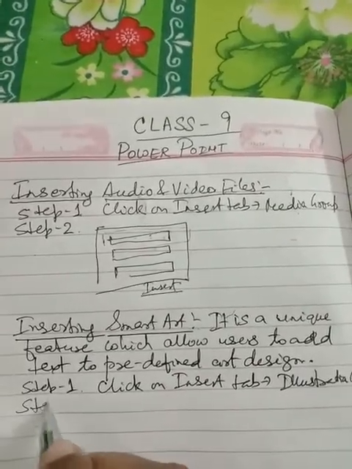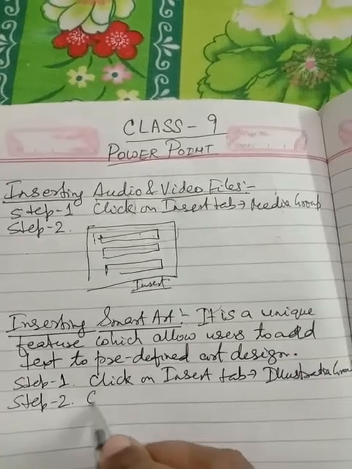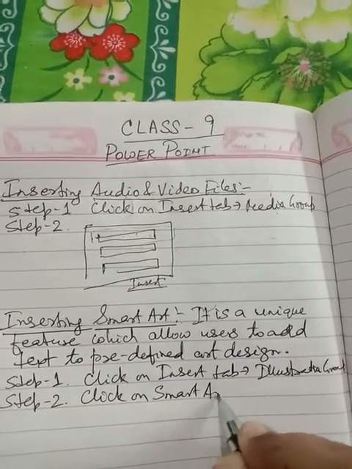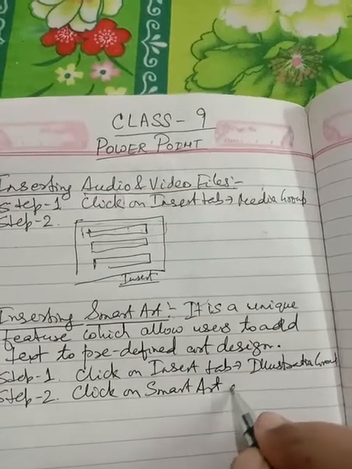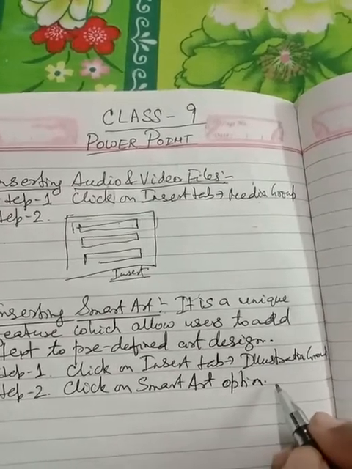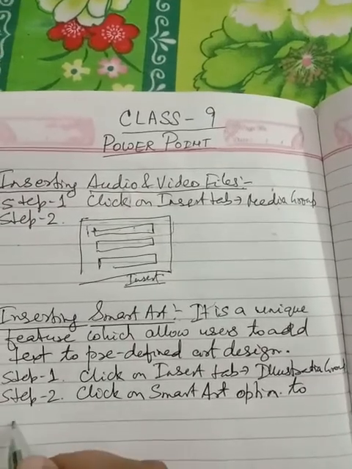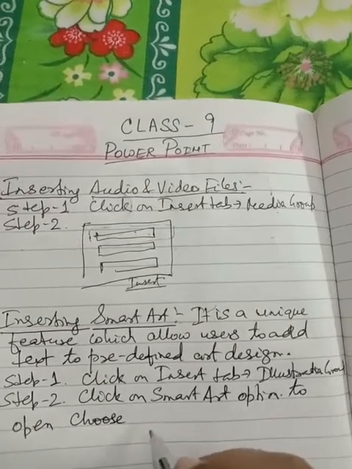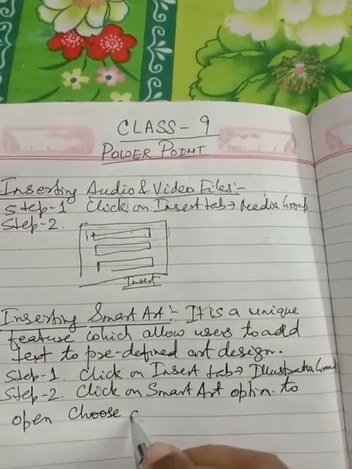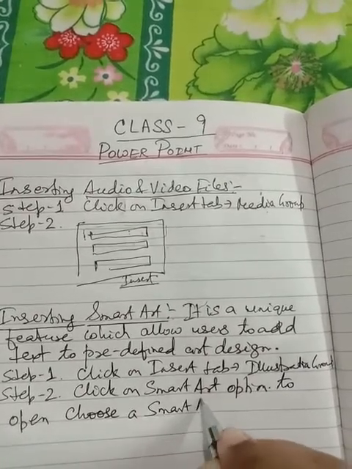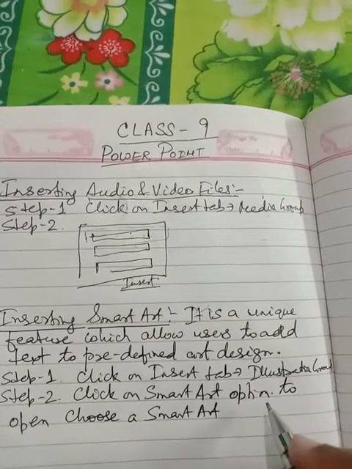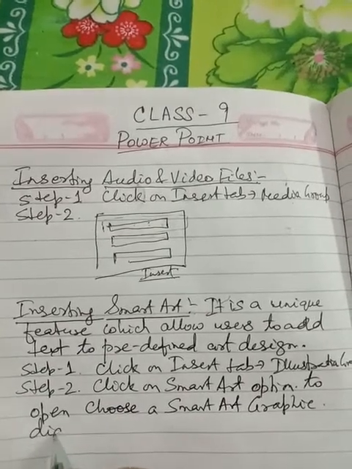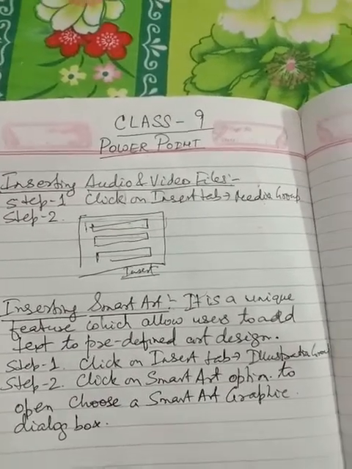Step 2. Click on the SmartArt option to open the Choose a SmartArt Graphic dialog box.